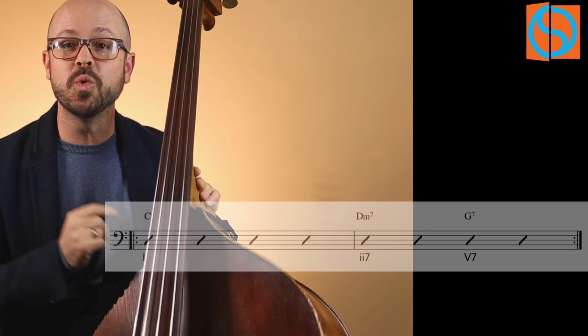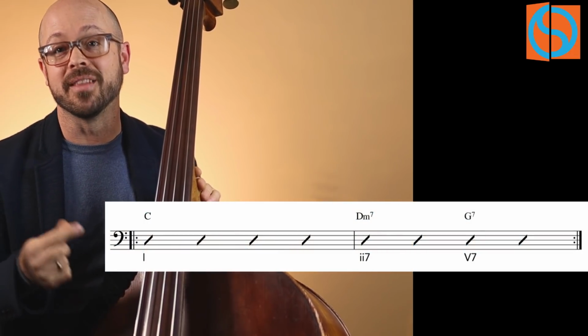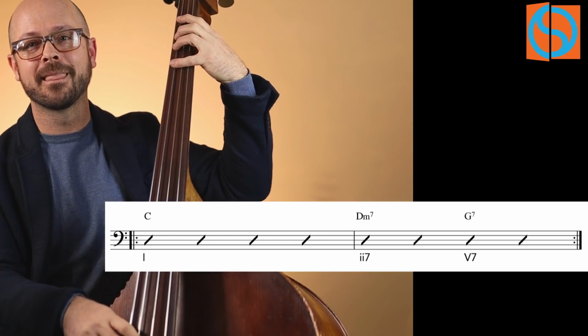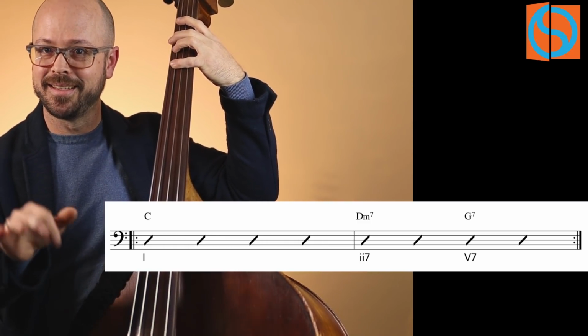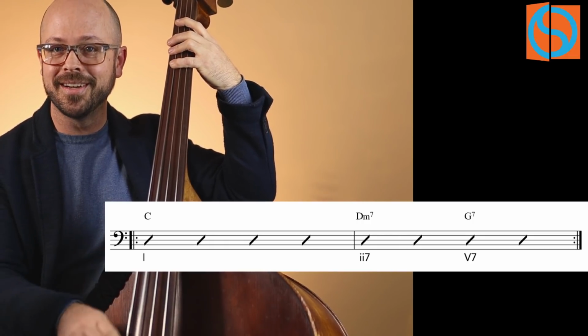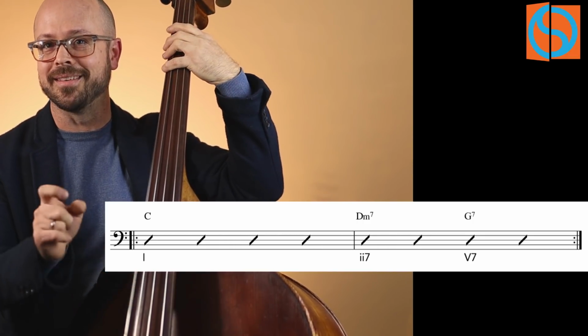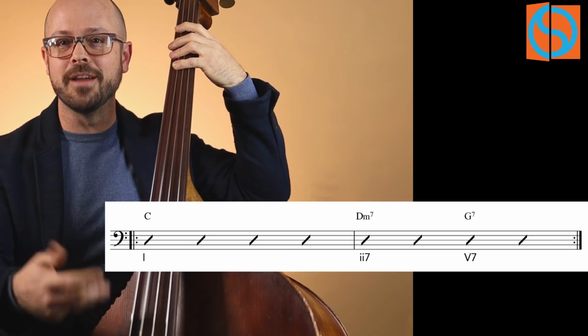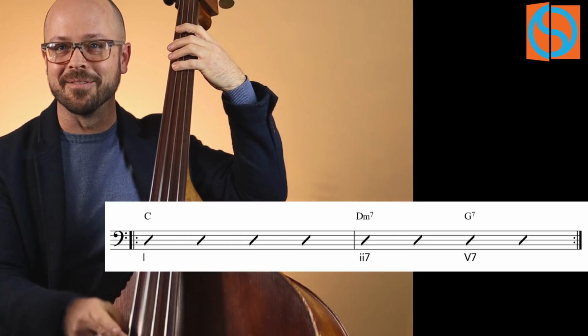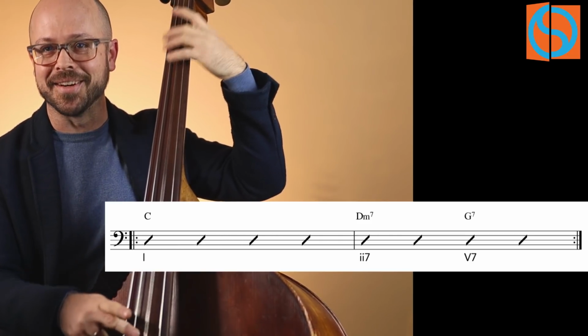The next example of what we can do with this turnaround to get away from just the 1 to the 5 is to put a 2 chord in front of that 5 chord in the second measure. And it would sound like this. That's a 1, 2, 5. 1, that's C major, D minor 7 to G7. And that helps us to get a little bit more information in that second bar. We're just going to cycle back to the top again, right? So this is our second turnaround.